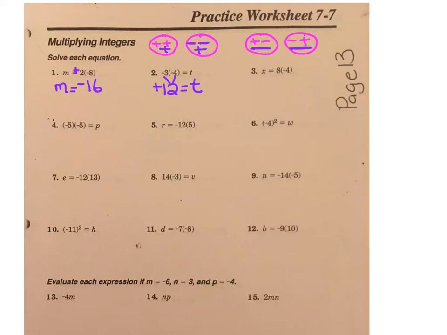One more before we get working on our own. Let's take a look at number 6. It says -4 squared, which really means a -4 times a -4. A -4 times itself. Please write that out on your paper. And when you apply the Margar rules, each factor is negative. So that would mean that the answer is going to be a positive value. In this case, you get a +16.